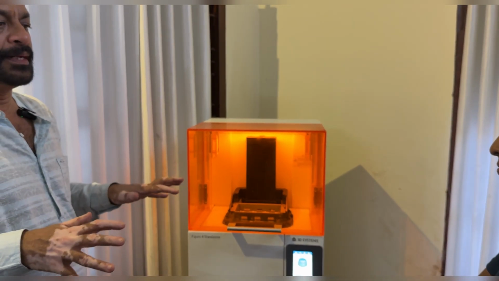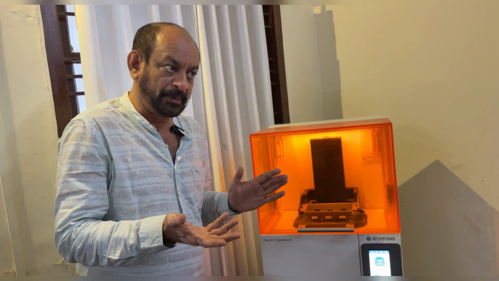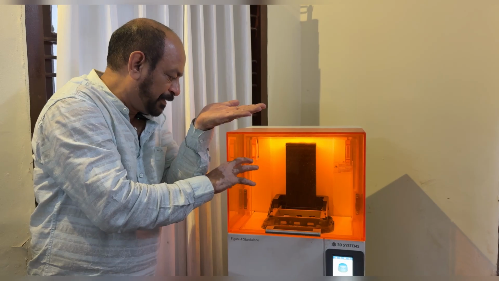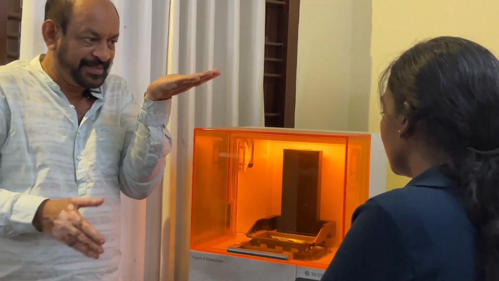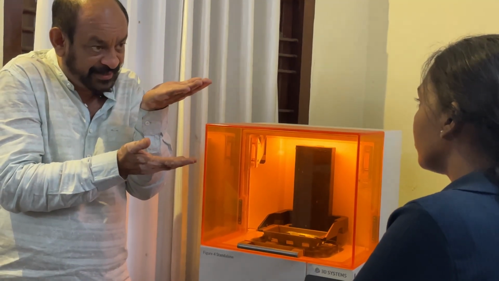We can make many items here. One layer, sometimes it may be 100 layers. So the first layer, that is the bottom layer, will be fixed on the base. You can see that multiple pores there, so that is for fixing that first layer. Above that, the second layer, third layer, fourth layer, fifth layer, like that.